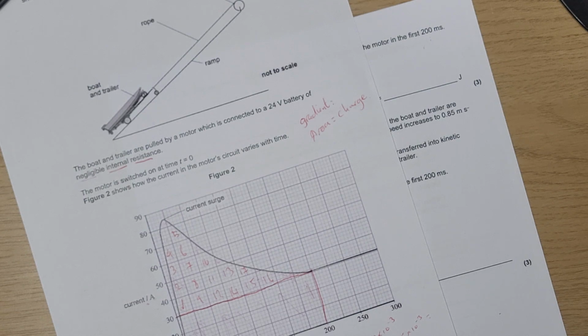So times 10 to the negative 3. Okay, so for that one, I'm getting 4.